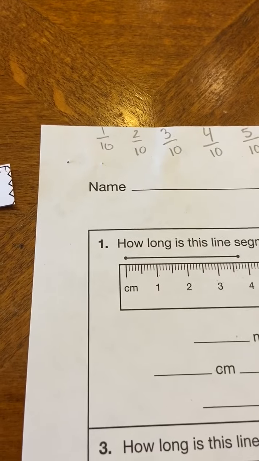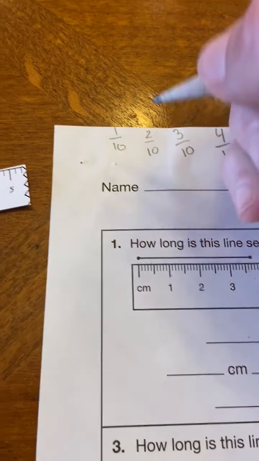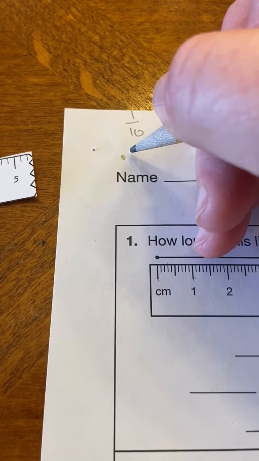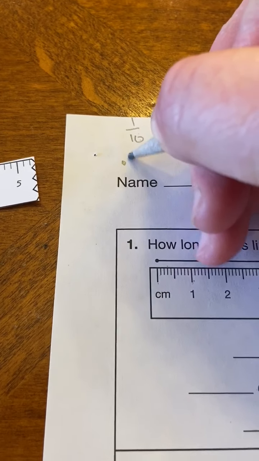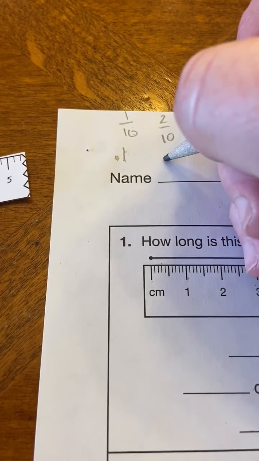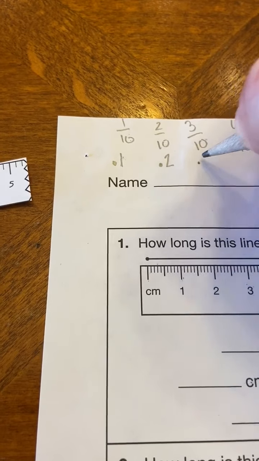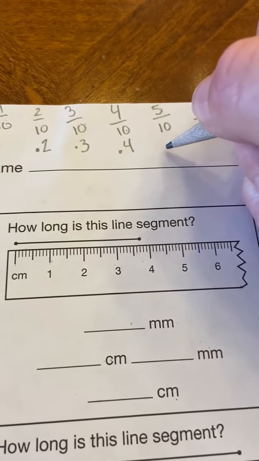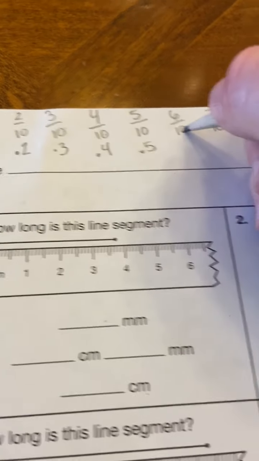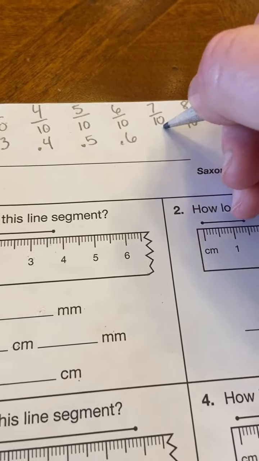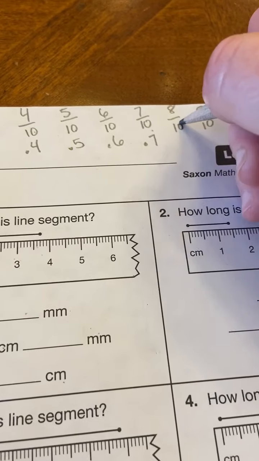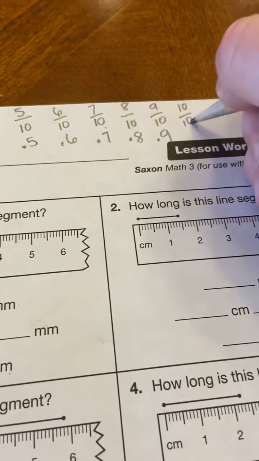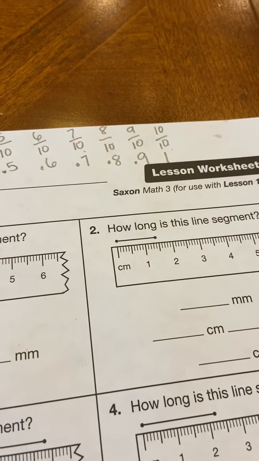Okay, so if we go back and we want to write these as a decimal, when we have our decimal point, the first place value after the decimal is the tenth place. So 1/10 would be 0.1, 2/10 would be 0.2, 3/10 would be 0.3, 4/10 would be 0.4, 5/10 would be 0.5, 6/10, 0.6, 7/10, 0.7, 8/10, 0.8, 9/10, 0.9, and of course 10 over 10 equals 1, so that'd be 1 centimeter.